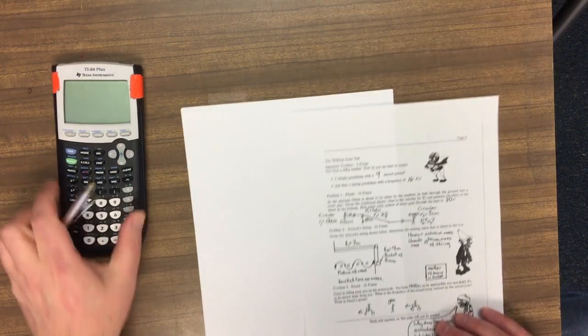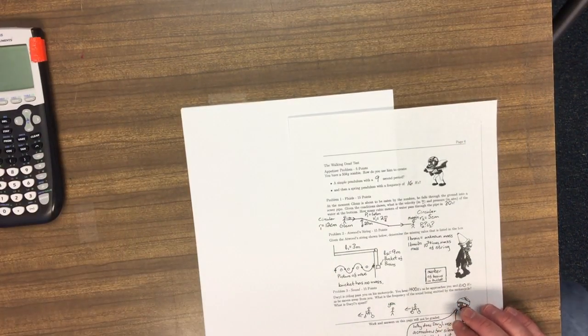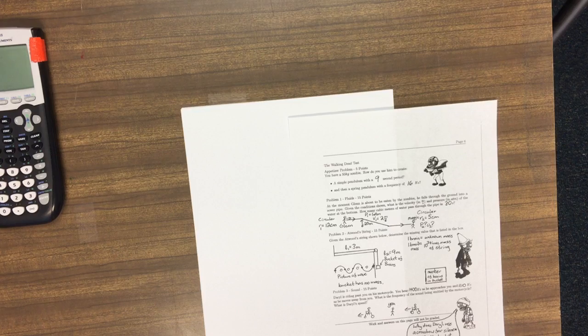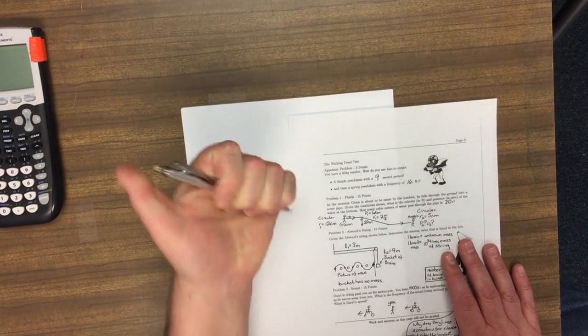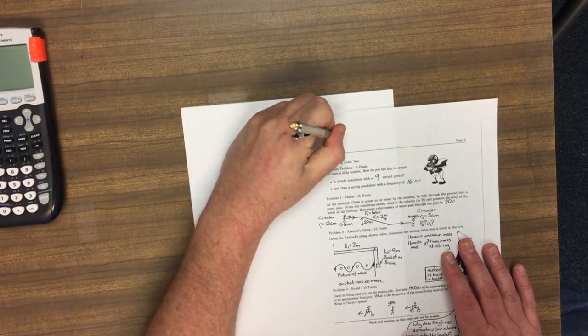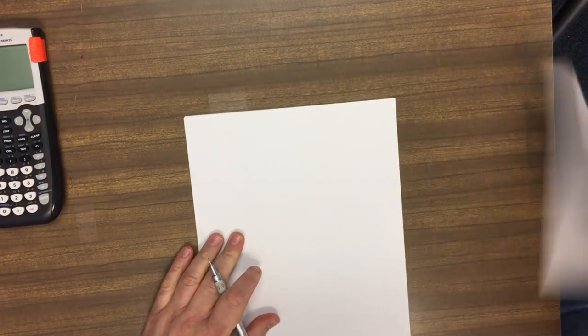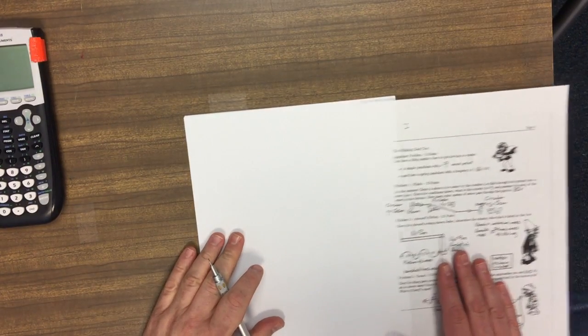This is the Walking Dead test. First version. Don't know of the specific name, but I'm looking it up. I think version I is the version. Okay, so what I'm going to do is just crank this out real quick.